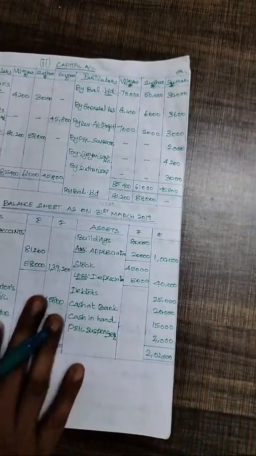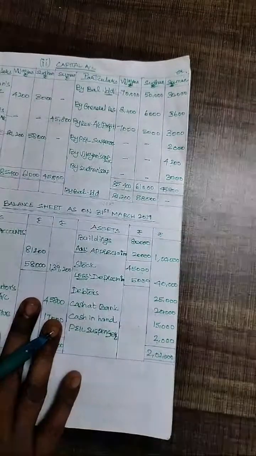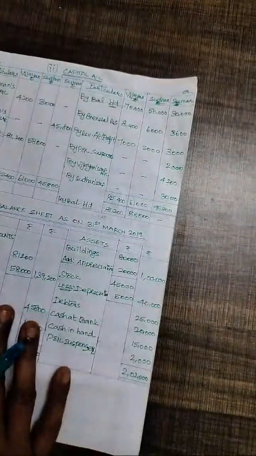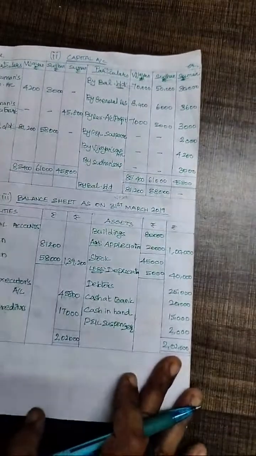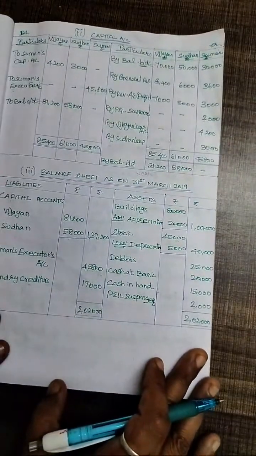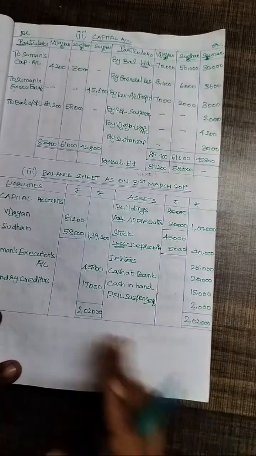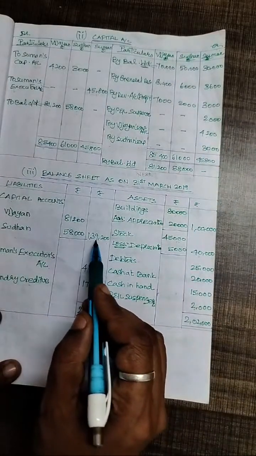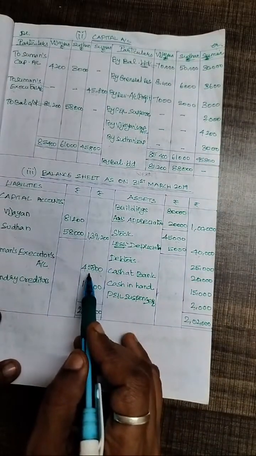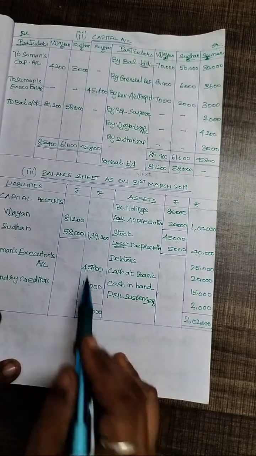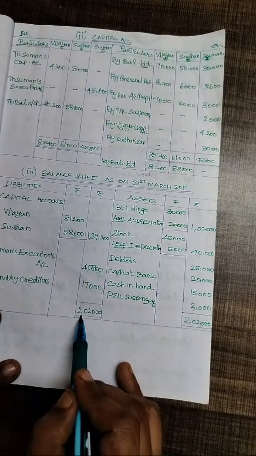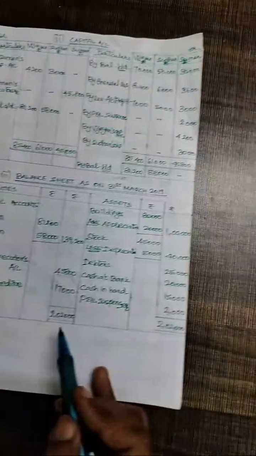Now the transactions related to assets and liabilities taken from the question, and the adjustments after the partner's death, we have entered here. Okay, now we have to find the total. The total is always equal in assets and liabilities, right? So let's take the liability side total: 1,39,200, 45,800 rupees, 17,000. After adding together, you will get 2,02,000 rupees on the liability side.